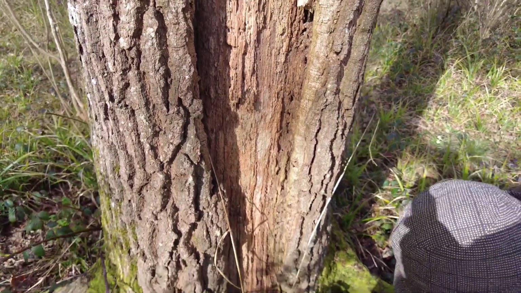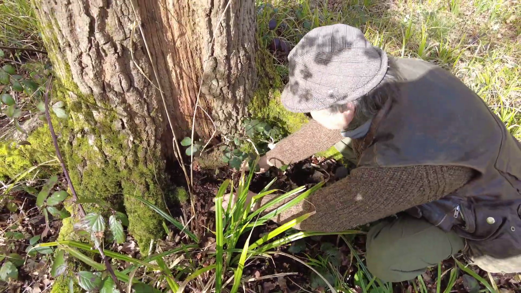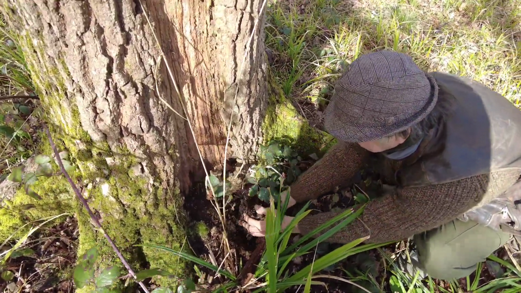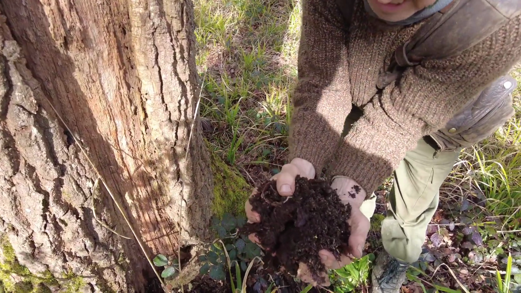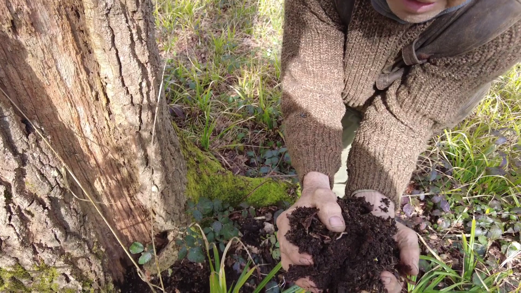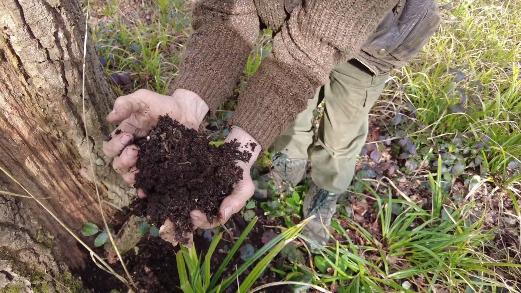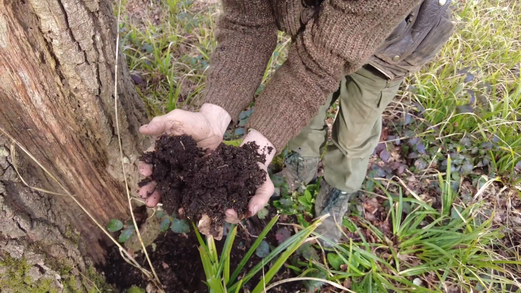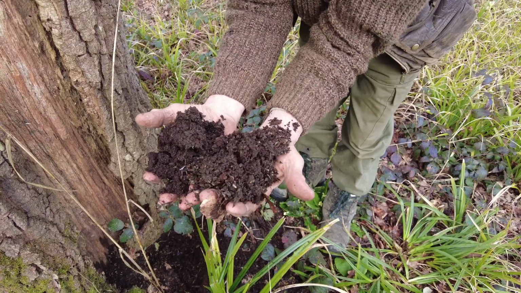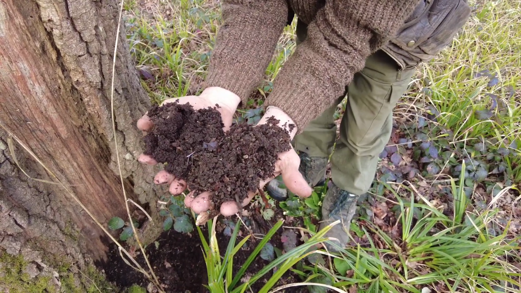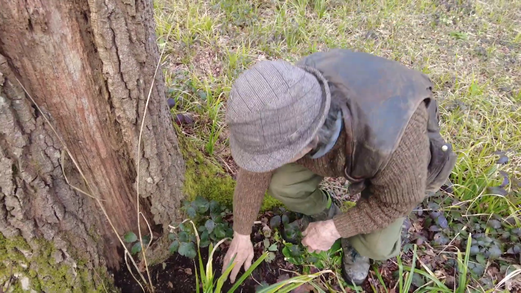Now if you look down here, this is the result of what the shredders have done. So my hands are full of what was part of the tree, and you can see in there, you can see little insects. See, there's a little millipede. There's quite a few millipedes. There's little seeds sprouting, and this is really rich. And this is the importance of letting nature recover, because it helps create all this. It is falling down this channel into the soil.